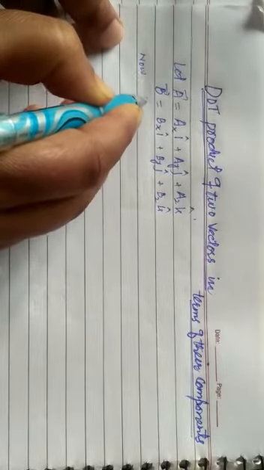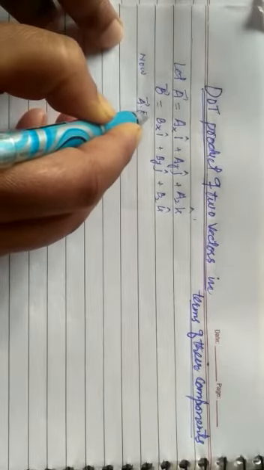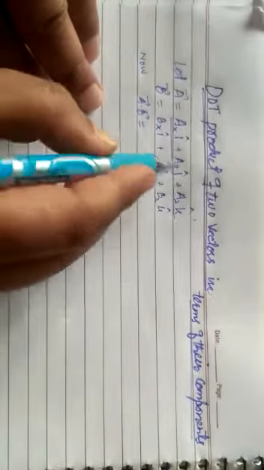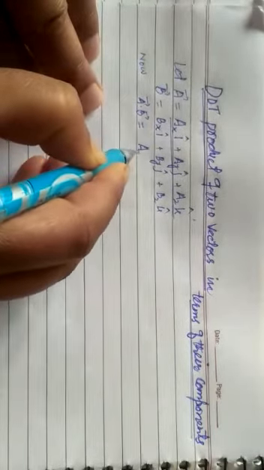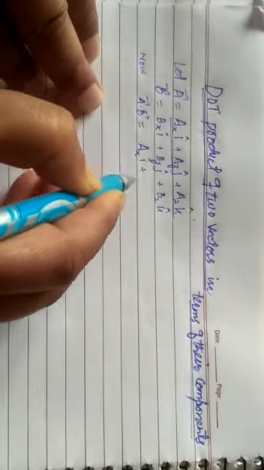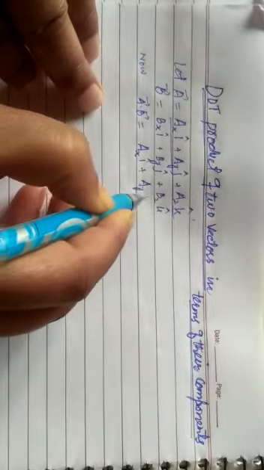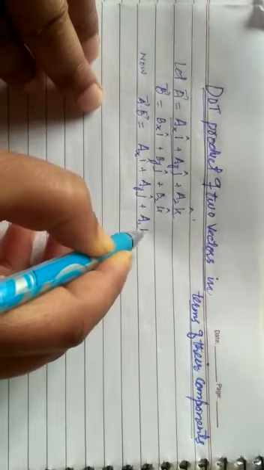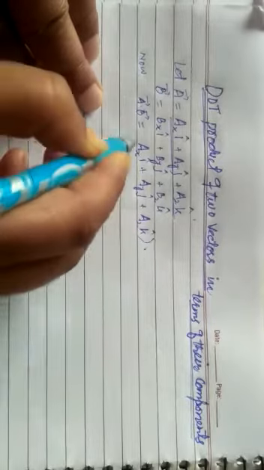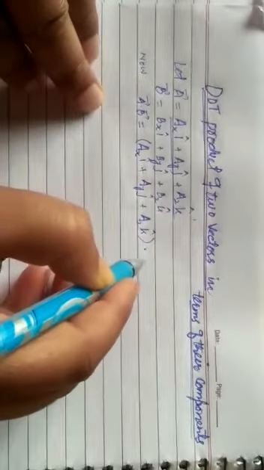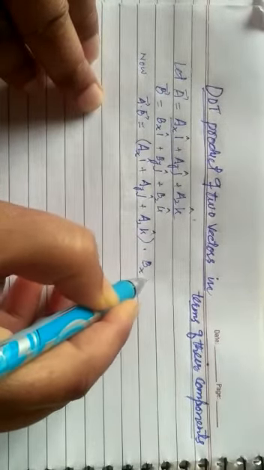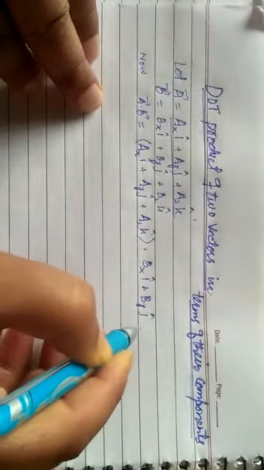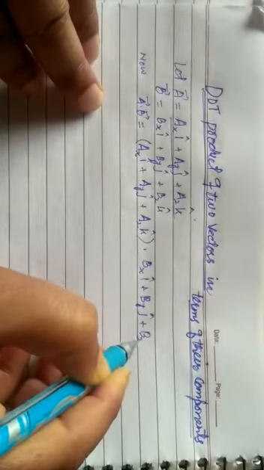A dot b equals, first we write down the whole of a: ax i plus ay j plus az k, dot b, which is bx i plus by j plus bz k.